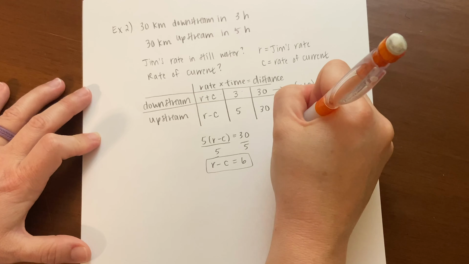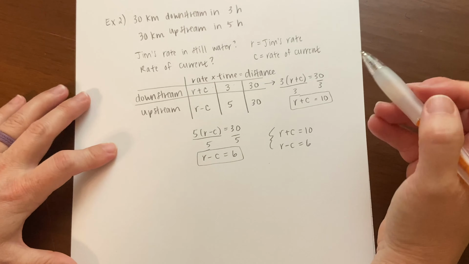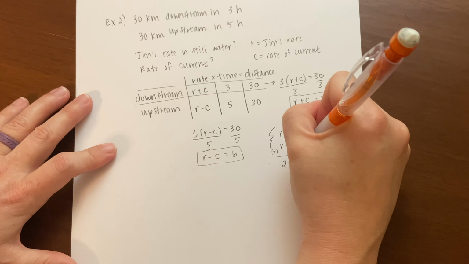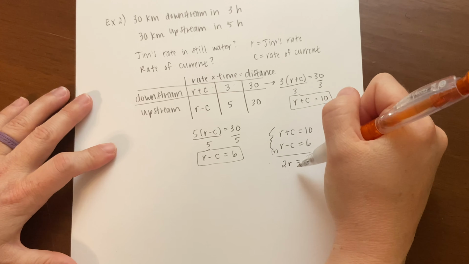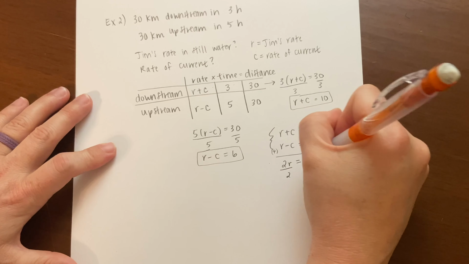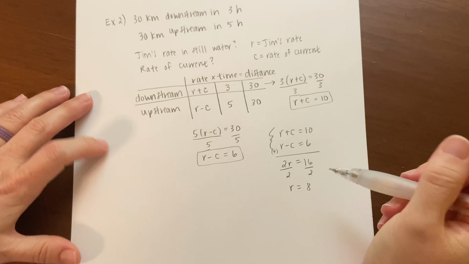And these are very nice and simple. There's not even really any big coefficients to worry about. I can add or subtract the equations together. So it looks like if I add these together, these C's are already going to cancel each other out. So I'm going to add the equations together. R plus R gives me 2R. C minus C cancels out. 10 plus 6 gives me 16. Divide both sides by 2, and R equals 8.